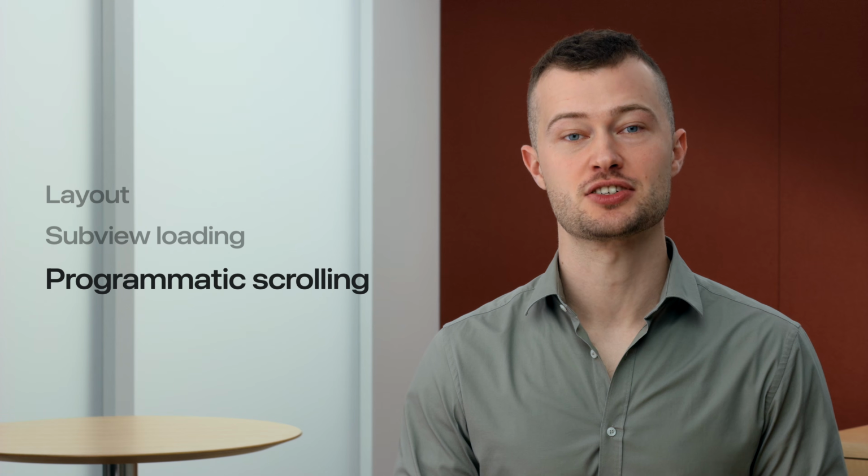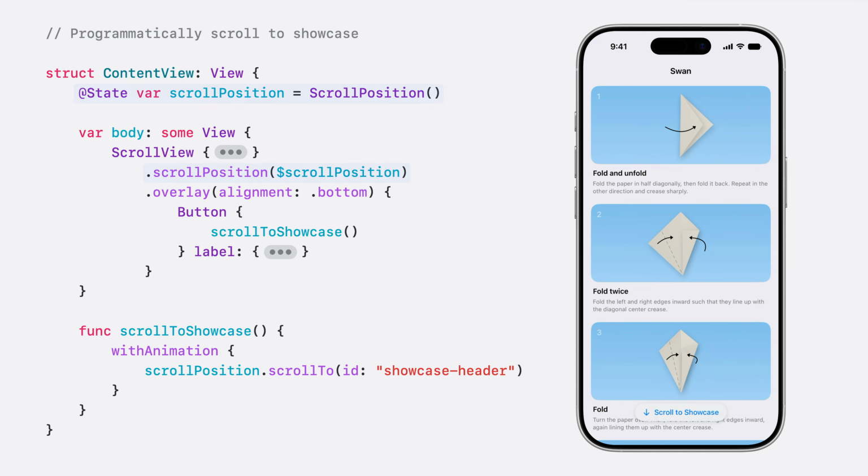You typically use LazyStacks inside a scroll view. I'd now like to give you some tips to make scrolling work well in LazyStacks. Earlier, I added the button to my Origami app to scroll to the showcase with user photos. The code to programmatically scroll to the section would look like this. I'm using a scroll position binding to scroll to the showcase's section header.